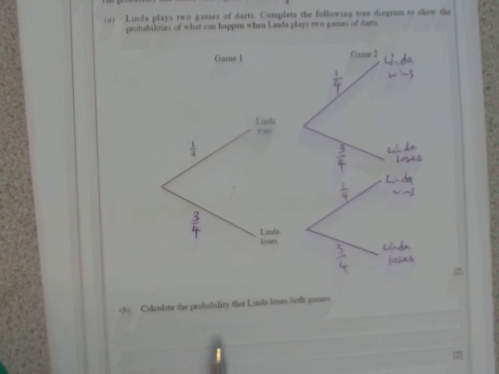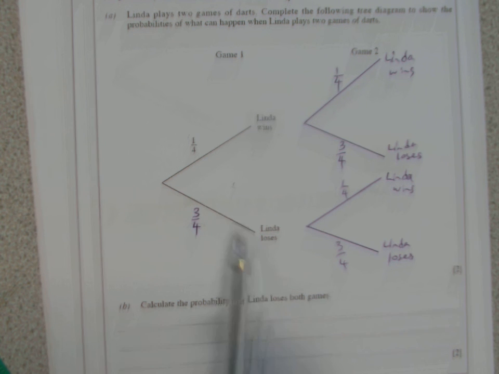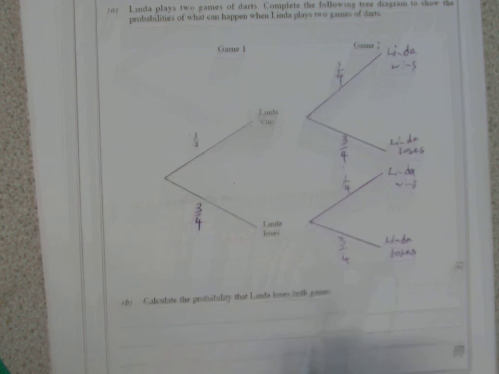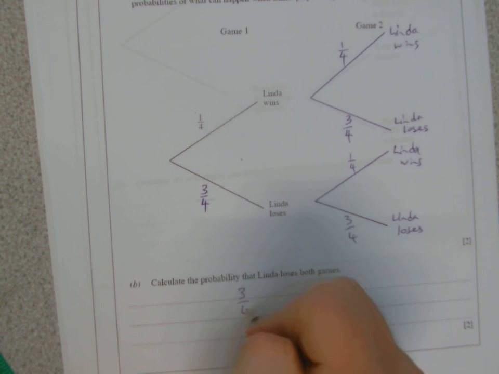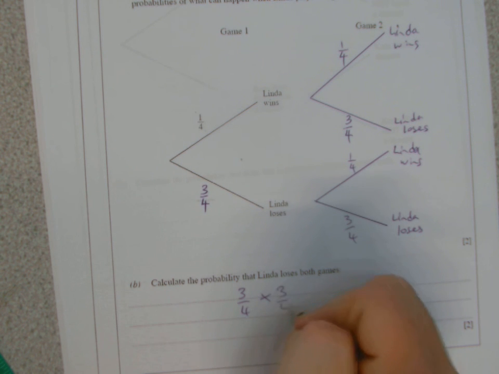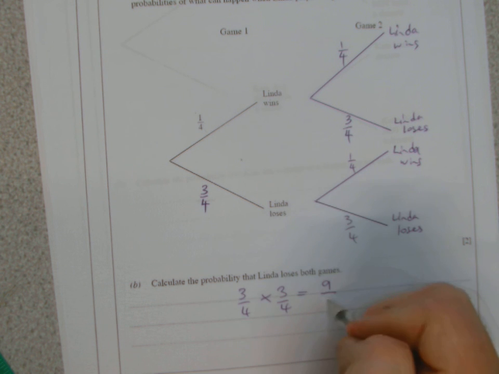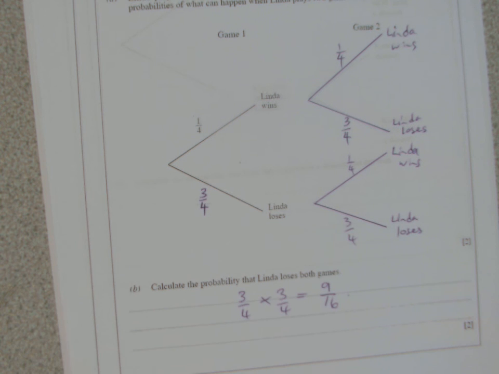Part B then says, calculate the probability that Linda loses both games. So loses both games, well there's only one possible way of doing this, that branch and that branch. So it'd be 3/4 loses times then 3/4 loses the second game. When you times fractions, times the top, 3 times 3 is 9, times the bottom, 4 times 4 is 16. And you've answered the question.